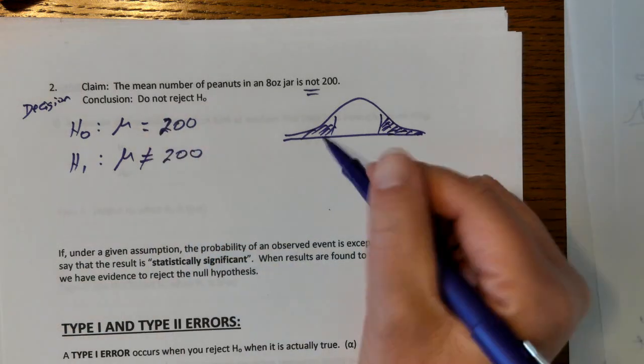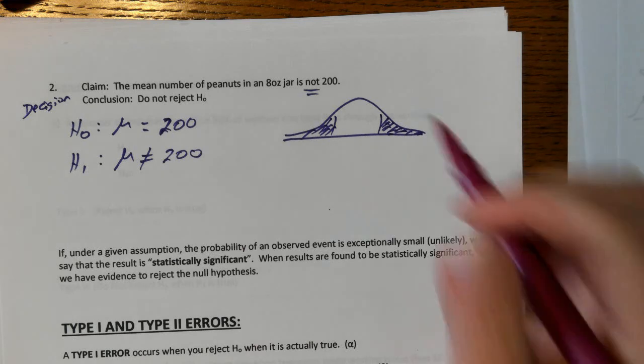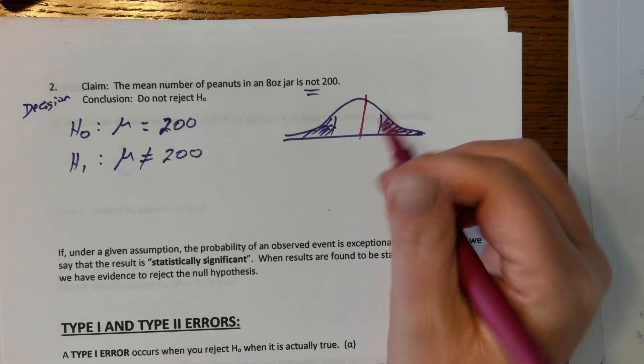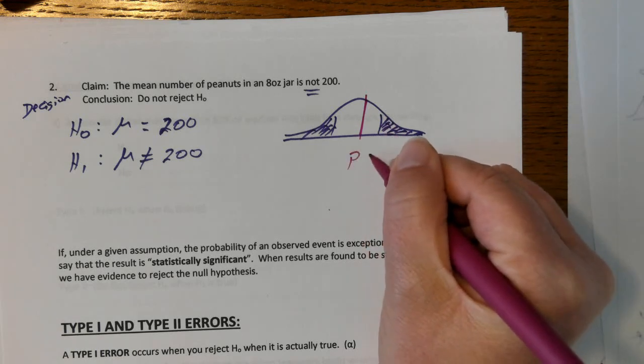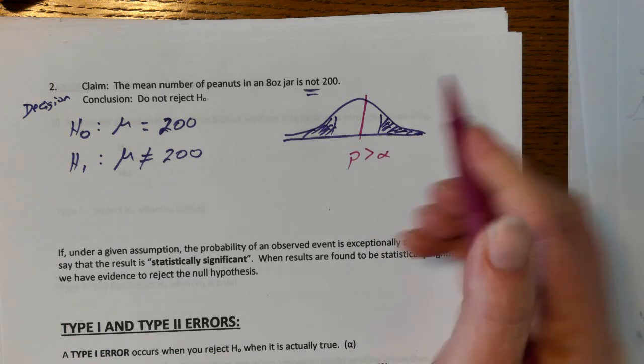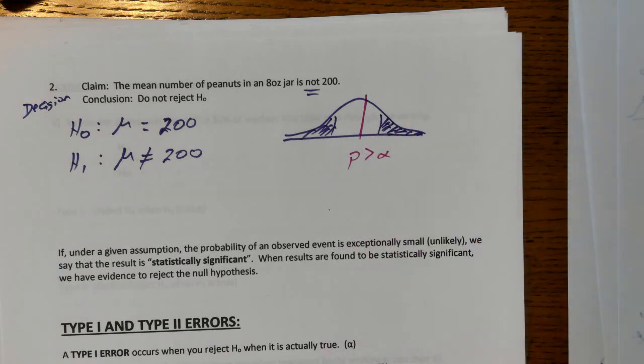If we're not rejecting, that must mean that the test statistic was not in the rejection region. That must mean that the p-value was not less than alpha. The p-value was greater. The probability was higher than whatever level of significance they gave us.